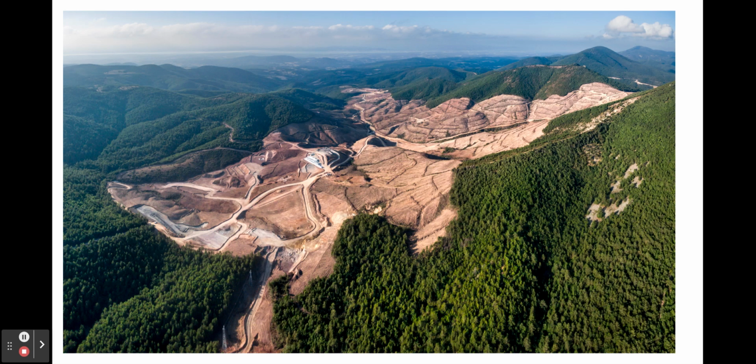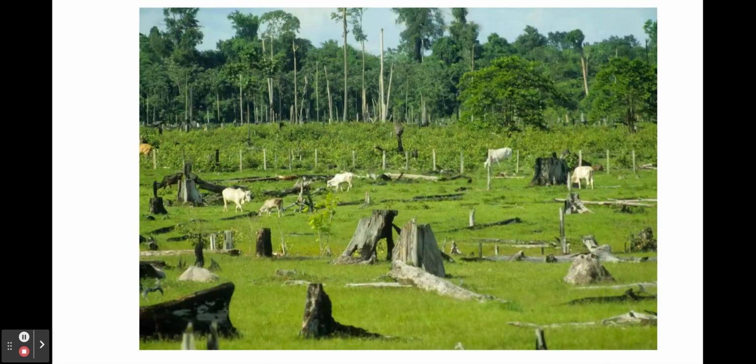This is deforestation for mining. You can actually see that in some places our soil has even been removed, and we can see the rock material that's being mined from this area. But most deforestation doesn't look this dramatic. It looks like this. We see grass, we see a pasture.